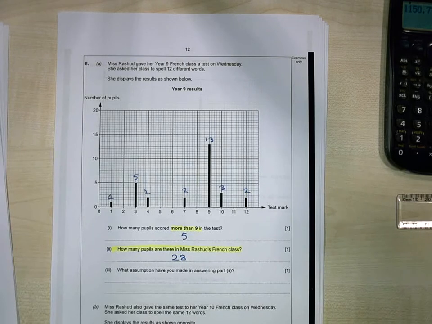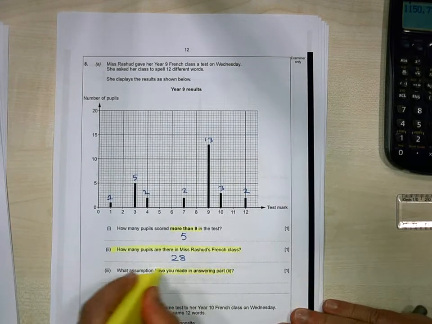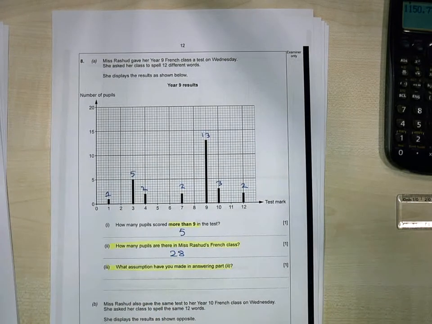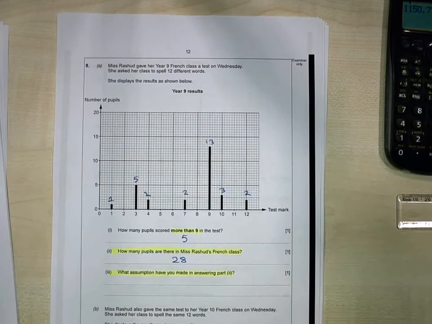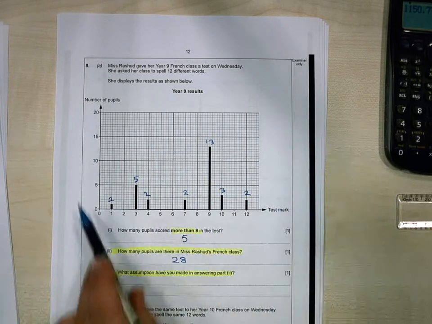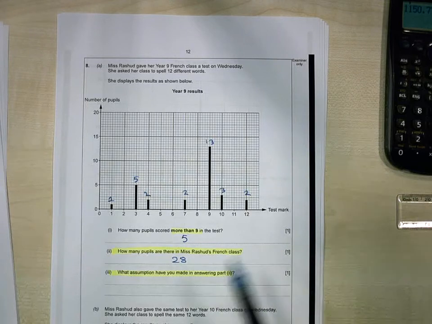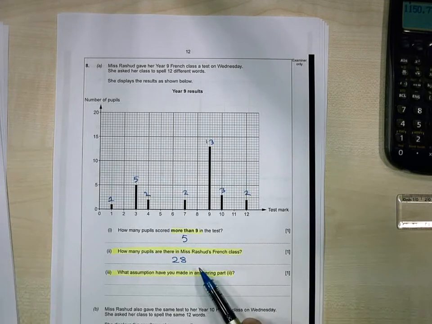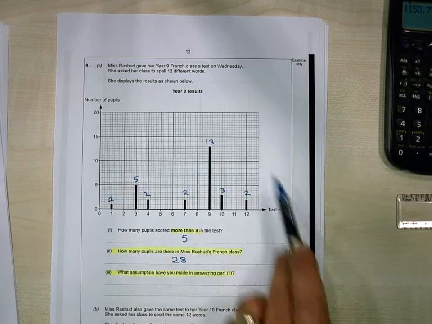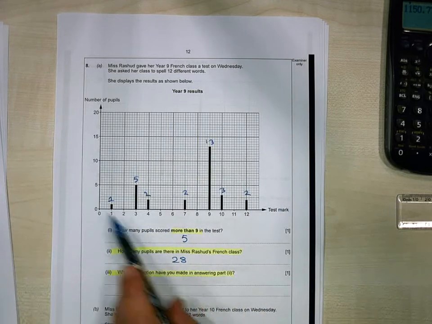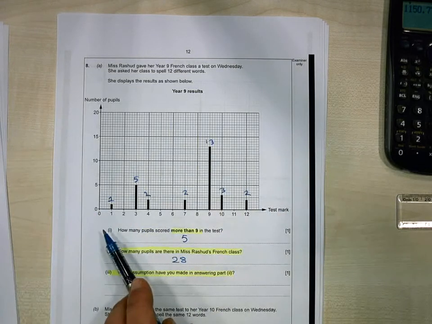Then I've got one of my wordy bits. What assumption have I made in answering part 2? So part 2 is saying how many kids are there in the French class. I've got 28 by adding those up. For that to be the number of kids in the French class, it means none of them must have been absent to do the test.